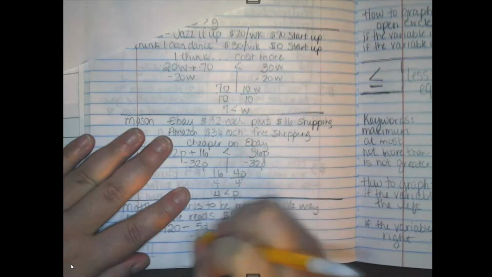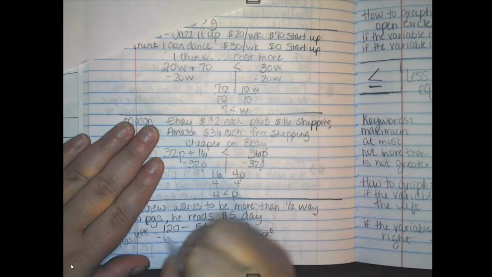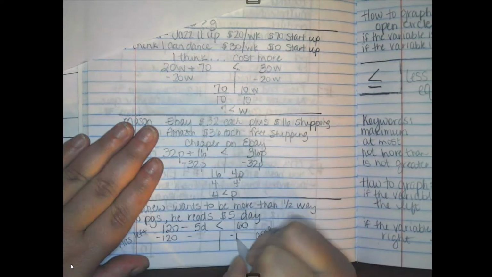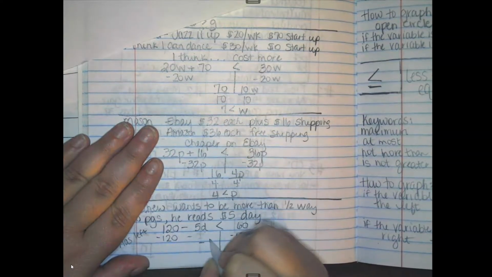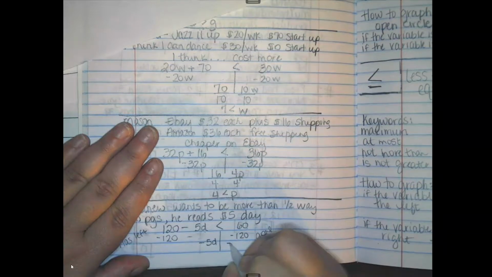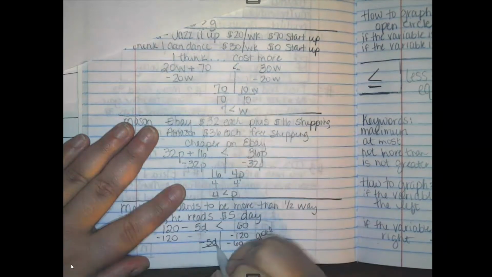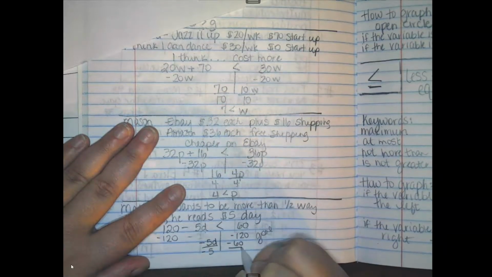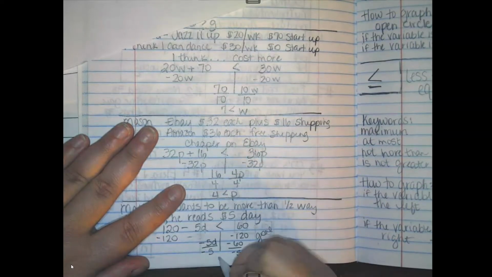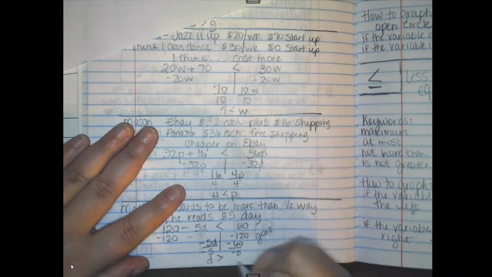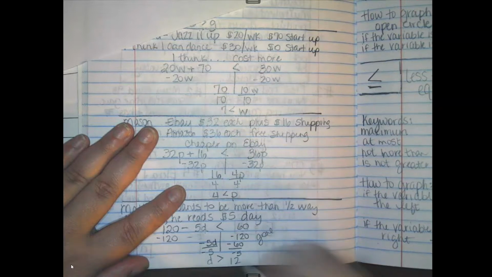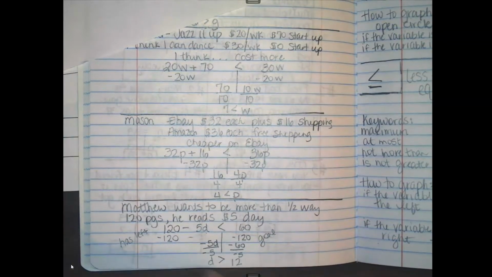So I'm going to start by moving my 120 to both sides. Which is negative 5d and negative 60. Subtract by negative 5. I divided by a negative, so I'm going to flip my sign. And it'll take more than 12 days for him to be halfway there.